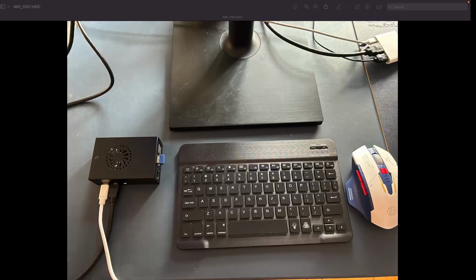All right. I'm going to show you the installation, what it looks like, and after that, we will dive in and I'll show you the operating environment. So here's my setup. Basically, power cord, HDMI adapter.